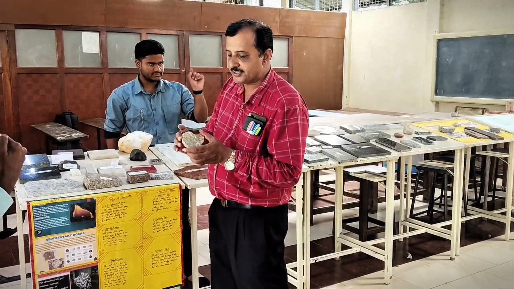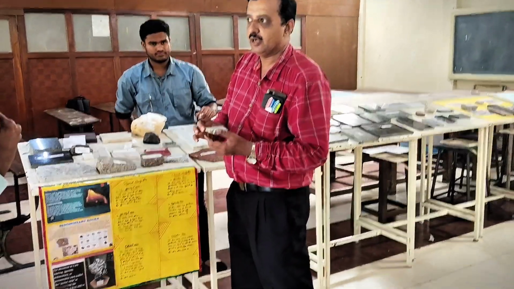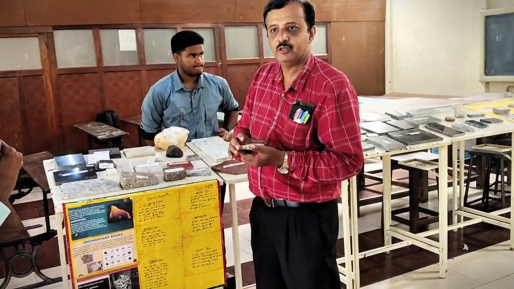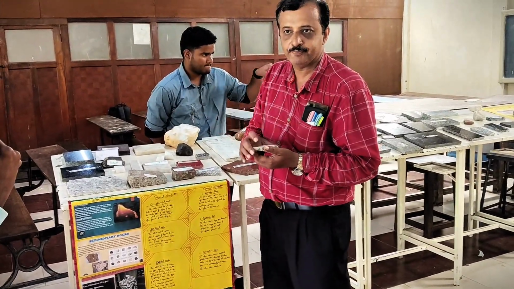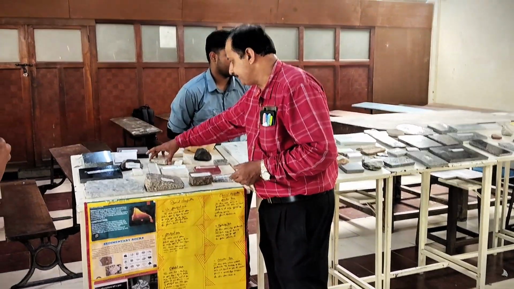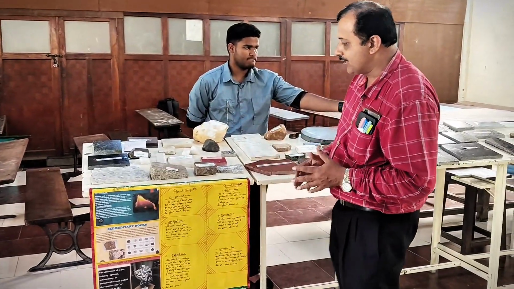Usually we use this for foundations and in many places during construction. It can be used in the form of slabs. We can use it in the form of blocks in the foundation. Many places we use this granitic gneiss. So this is the geological classification.